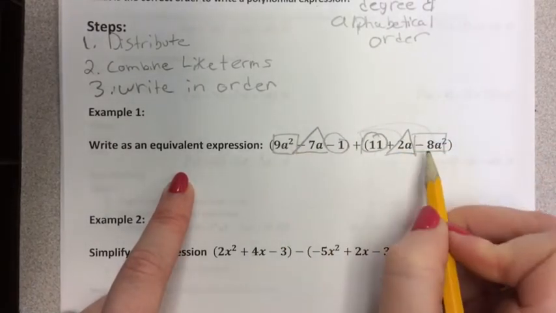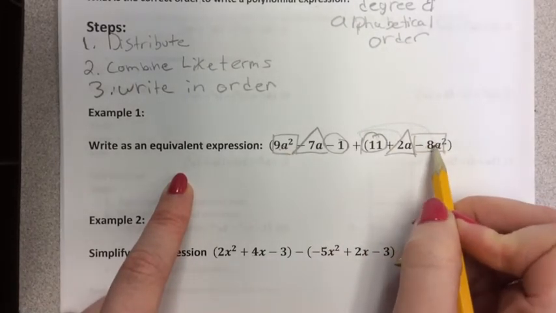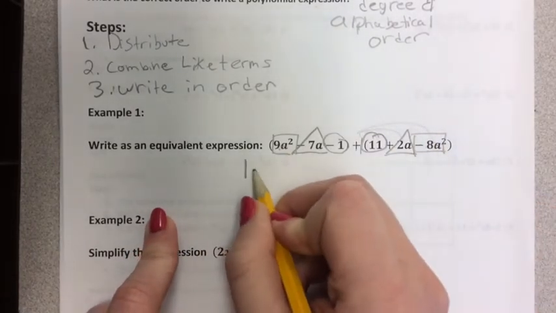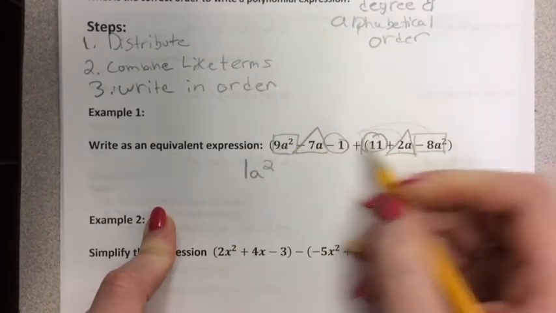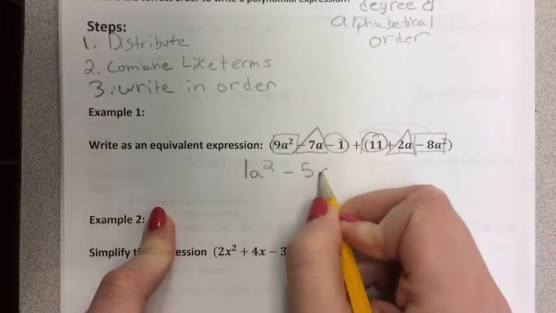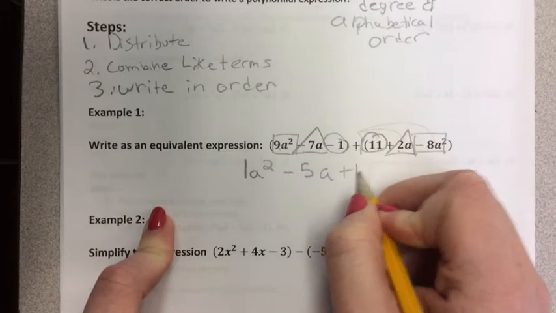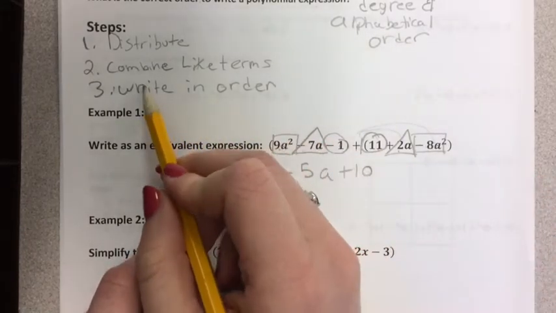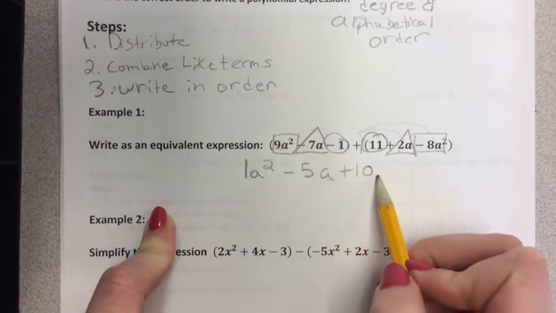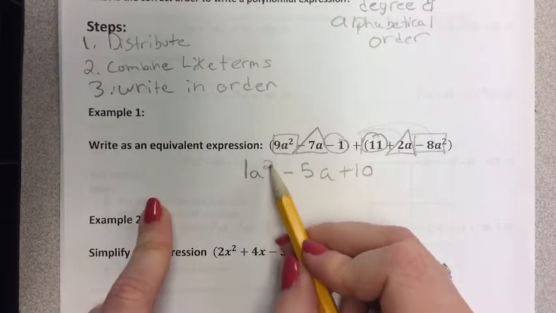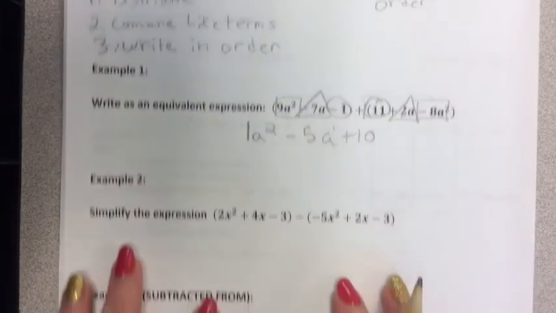So now I'm going to put together what's in the same shape, or what's like terms. So 9a squared and negative 8a squared makes 1a squared. Negative 7a plus 2a makes negative 5a. And negative 1 plus 11 gives me positive 10. So third step says to write in order. It's in alphabetical order already. We've got a's first and then our constant. And it's in degree order: 2, 1, nothing. Let's move on to example number 2.